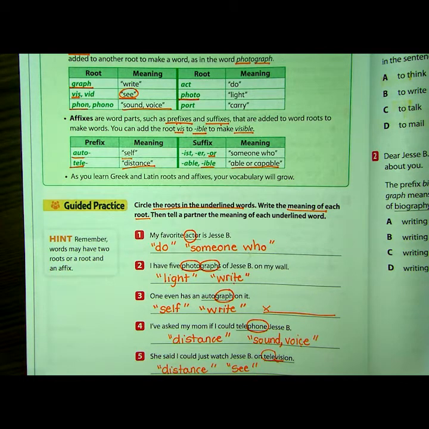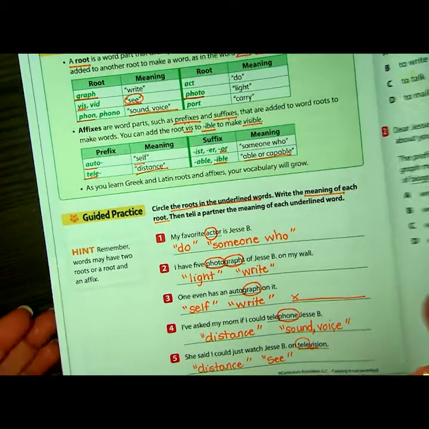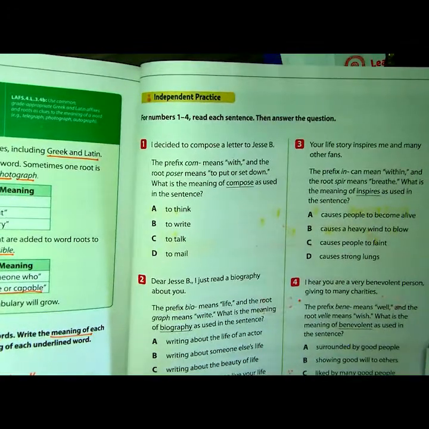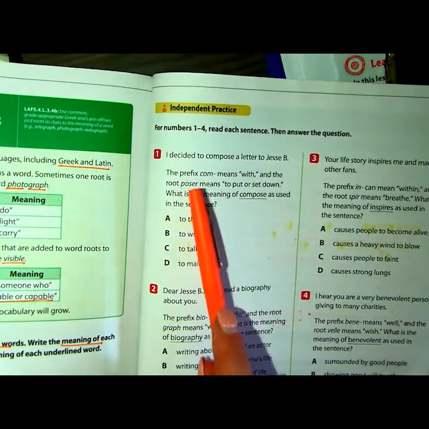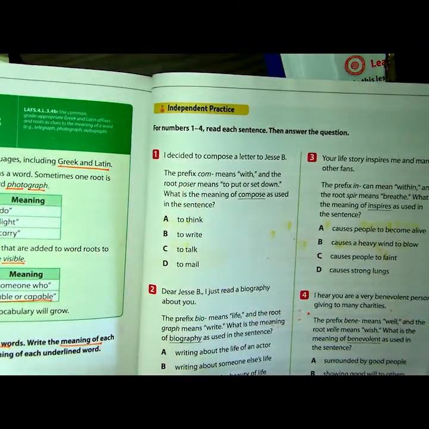Today you have 4 examples. You are going to look at an underlined word used in a sentence, and you have to determine the meaning of this underlined word when you break it apart into its prefix and its root. Great job.